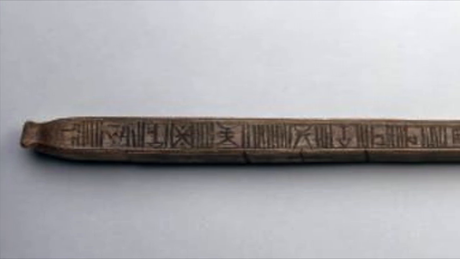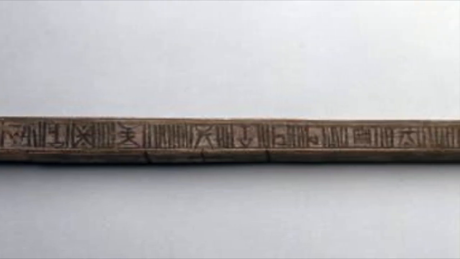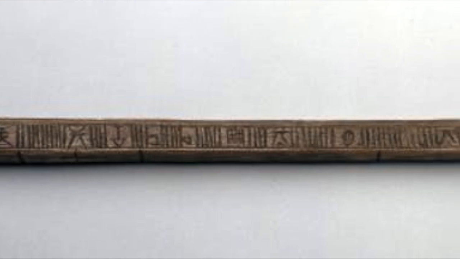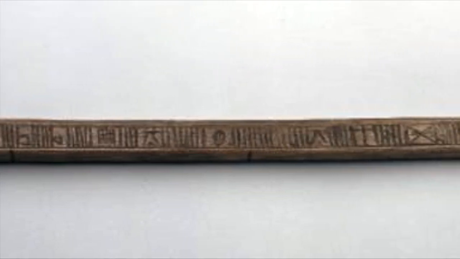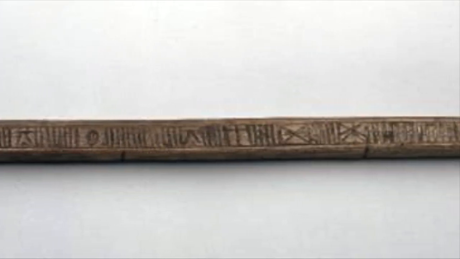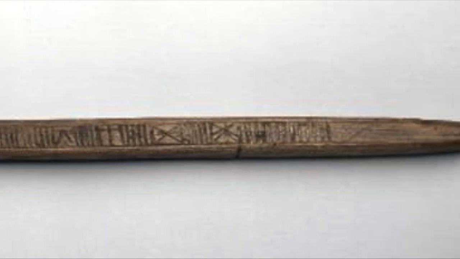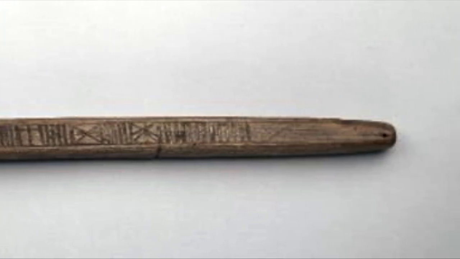Let's have a look at a picture now that shows us the first ever way that people counted. This is mankind's first ever number record keeping. It is more than 35,000 years old. It is called the Lebombo bone and was discovered in South Africa.